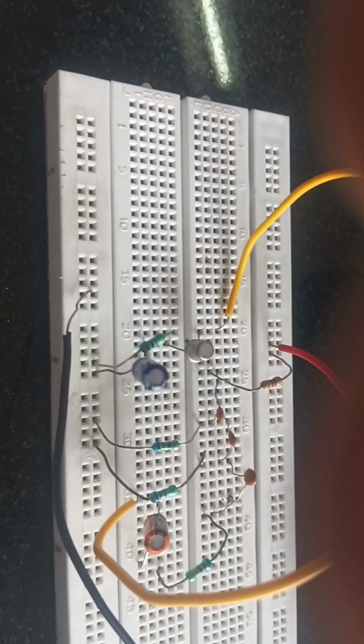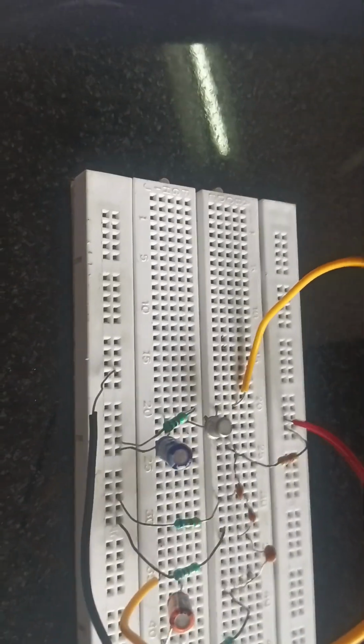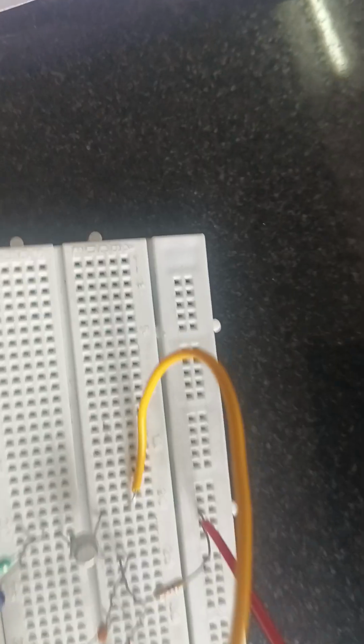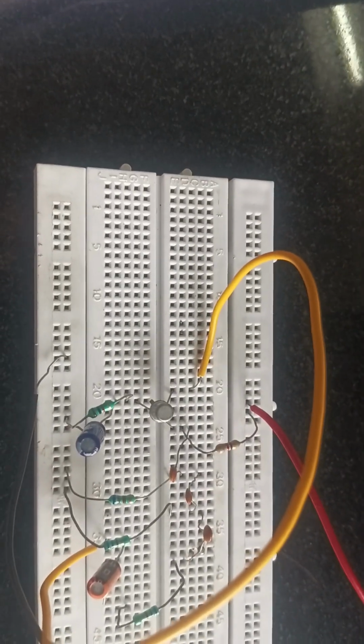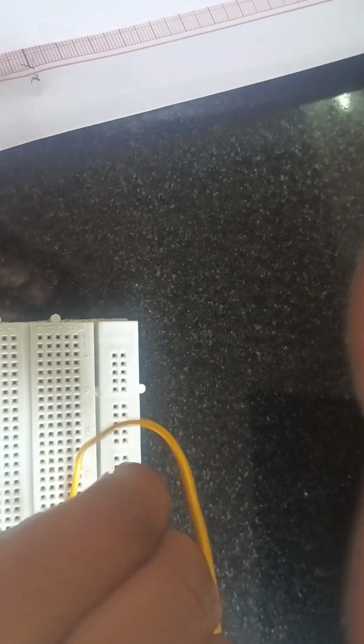Now we have to connect a resistor, 7.5K, from the supply to the base.